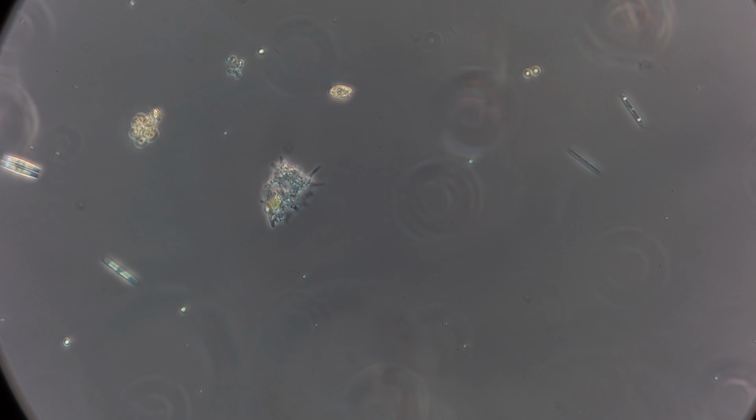Where it's like 15 different directions. Okay, let's go in this direction. Yeah, those are called pseudopods. Some little guys.